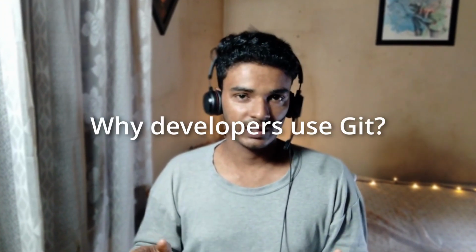In the next 5 minutes, you will understand what is Git, why developers use Git, and why learning it is one of the best investments you can make as a programmer.